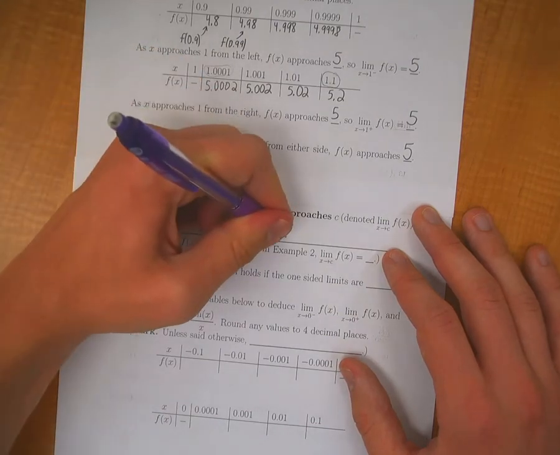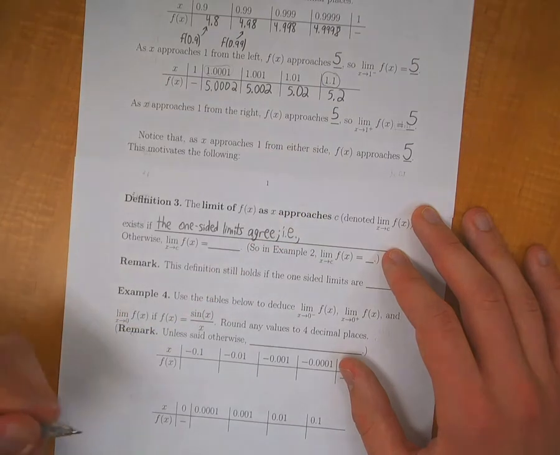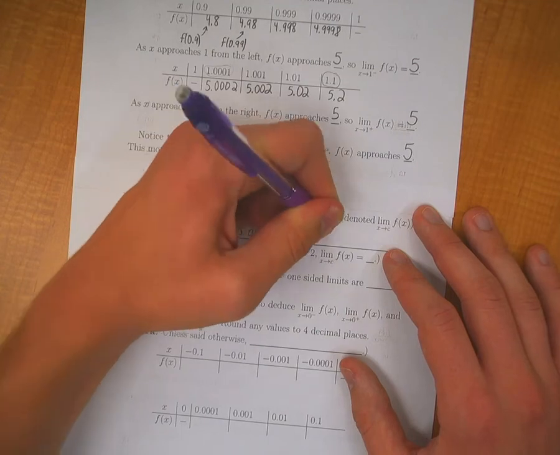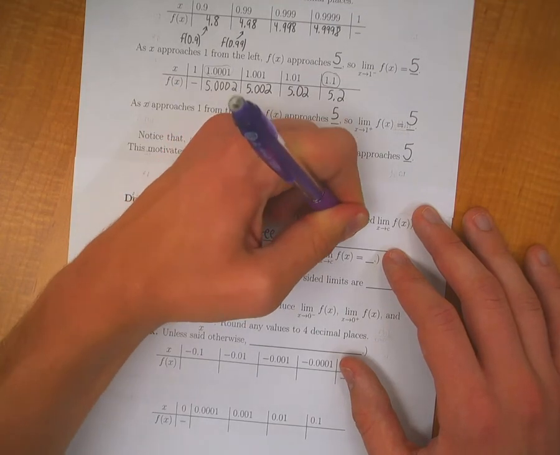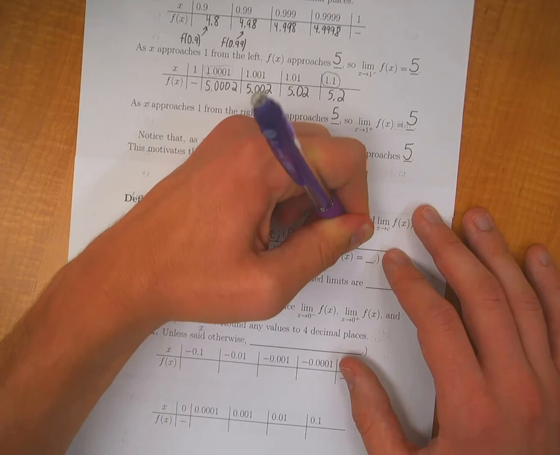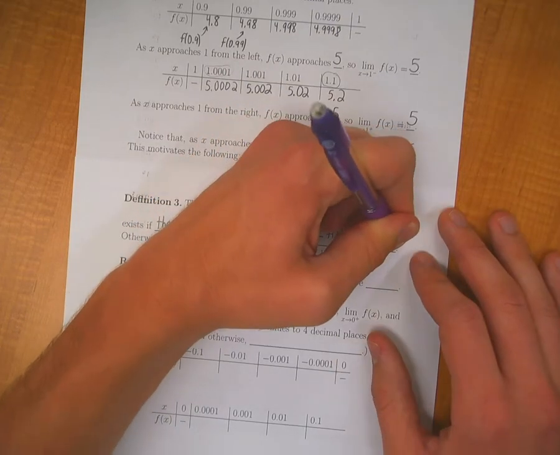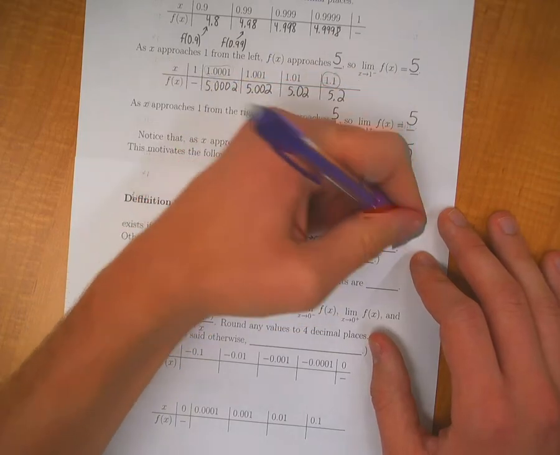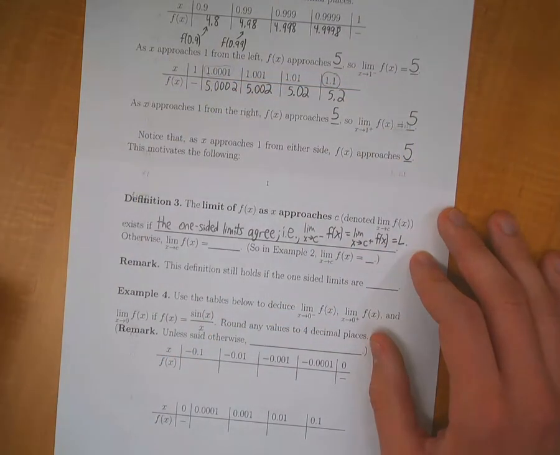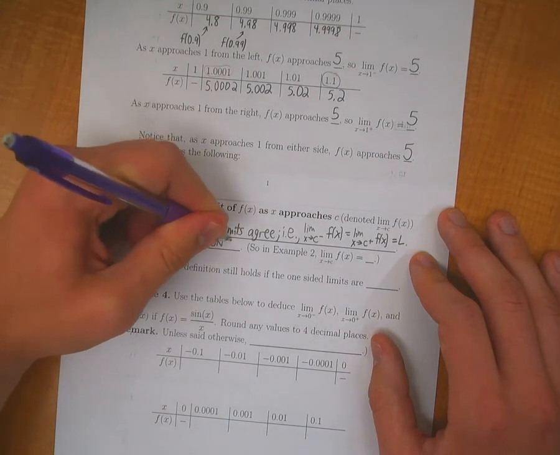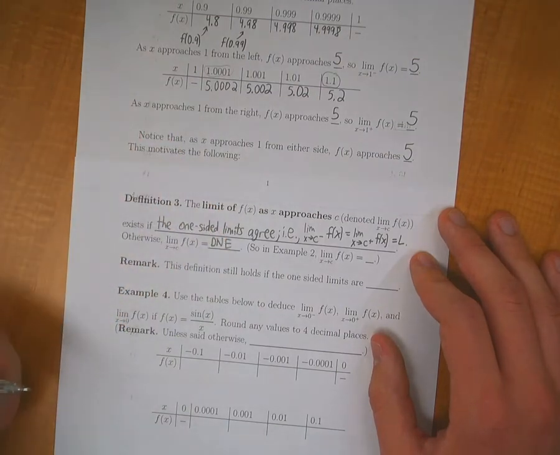So in other words, this says that the limit as x approaches c from the left of f of x has to equal the limit as x approaches c from the right of f of x, and it has to equal some value L. Okay? Otherwise, if the one-sided limits do not equal or agree with each other, then the limit just simply does not exist, which we will abbreviate as DNE for short.